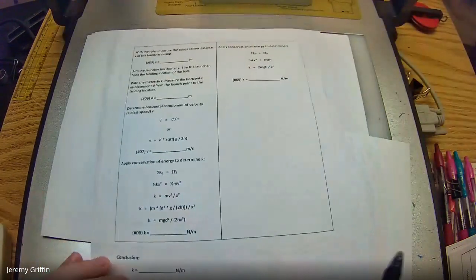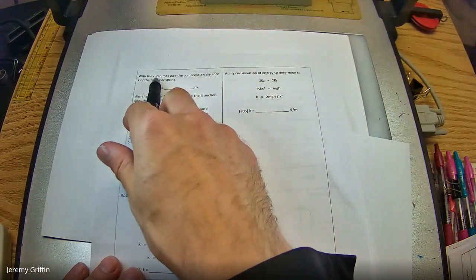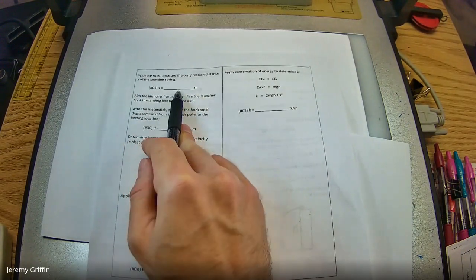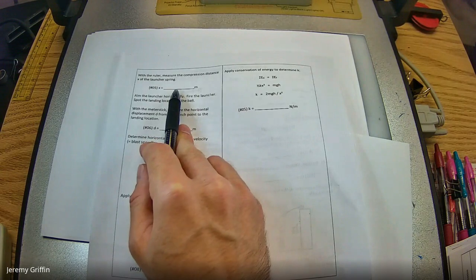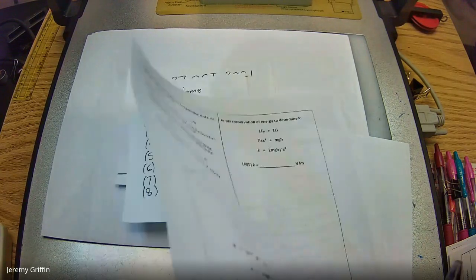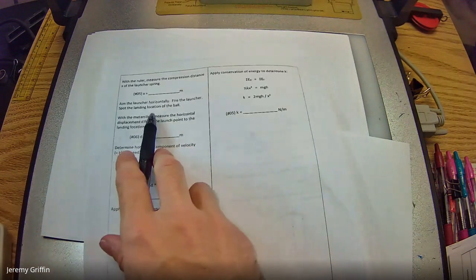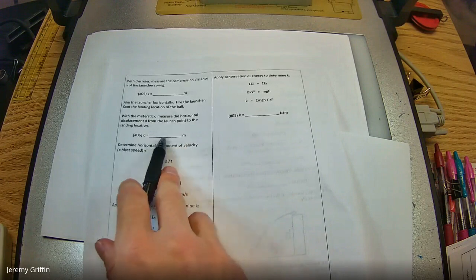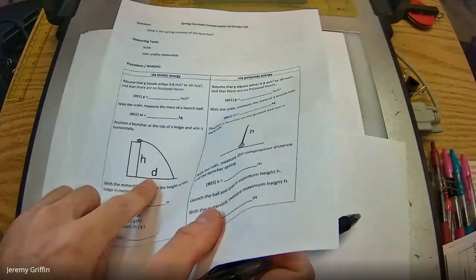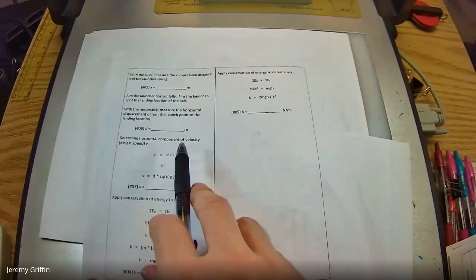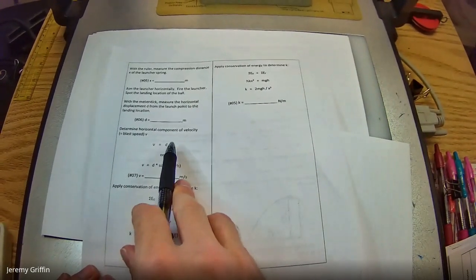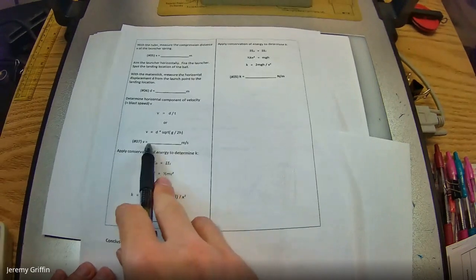Then flip over on the back, this continues, we're still on the left column. With the ruler, measure the compression distance, number 5. Oh, but we did that already. Remember, it was 7.3 centimeters, or 0.073 meters. Aim the launcher horizontally, fire the ball, measure the horizontal displacement in meters, that's this D. Then wouldn't the blast speed have to be that distance divided by the fall time that you calculated from before? So you can get the speed.